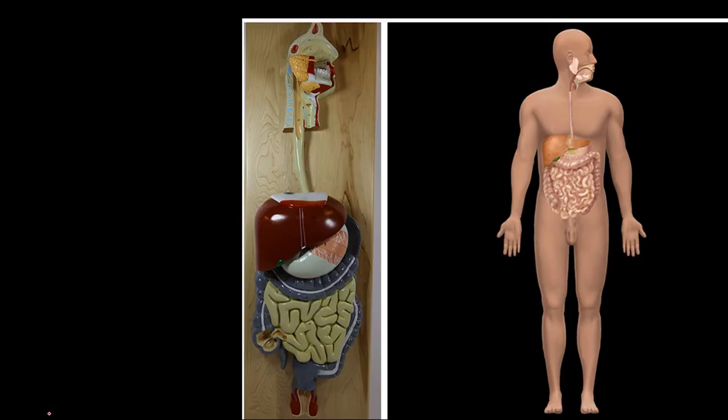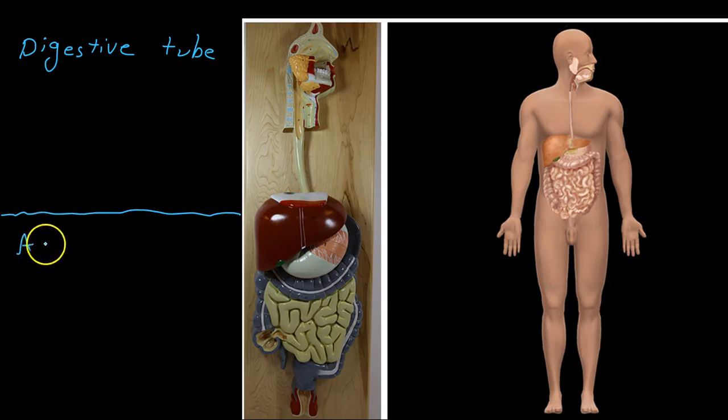Okay, so you can see this model of the digestive system, but before going over the model and being able to label them, please remember that we can divide the organs of the digestive system into the digestive tube organs and also the accessory organs.